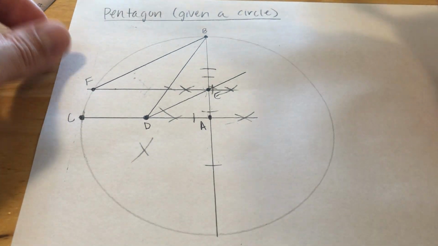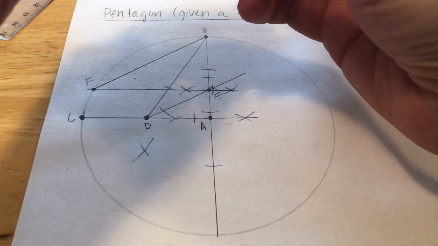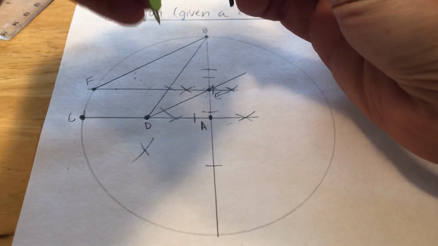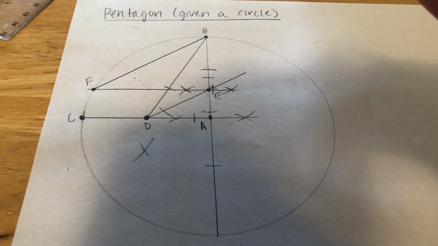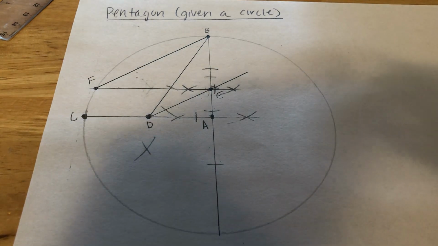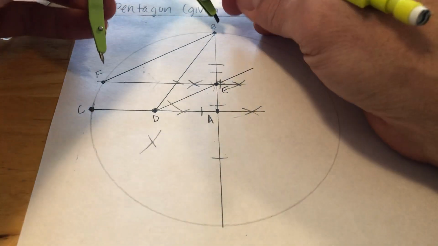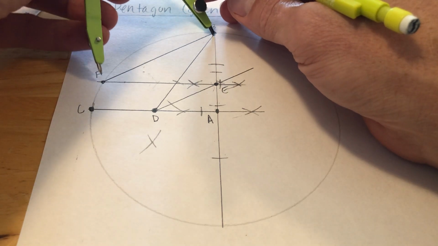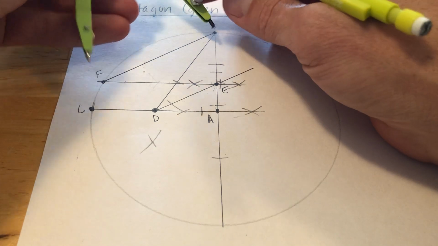Okay. So that's one side of my pentagon. I'm going to open up my compass to BF, and then I will be able to create the other sides being the same length as BF. And since they all have to go around the circle, we'll find intersections of the circle. Okay, so I'll do BF here.